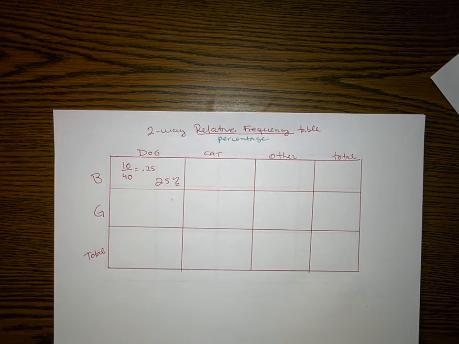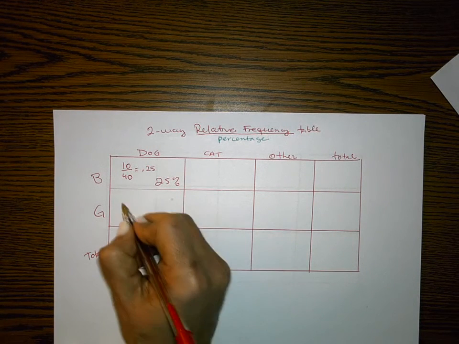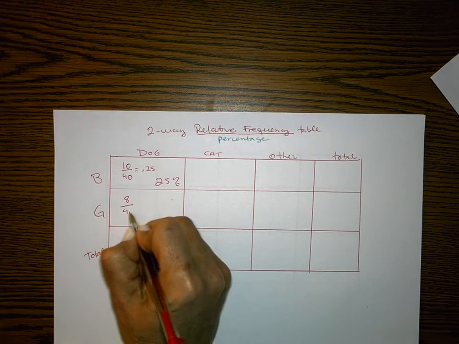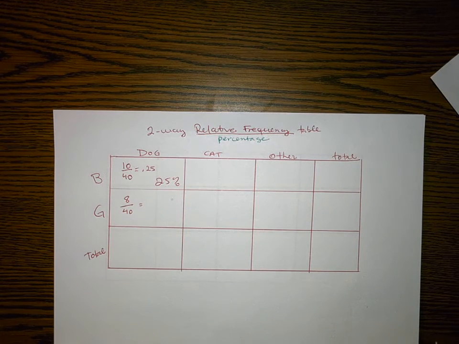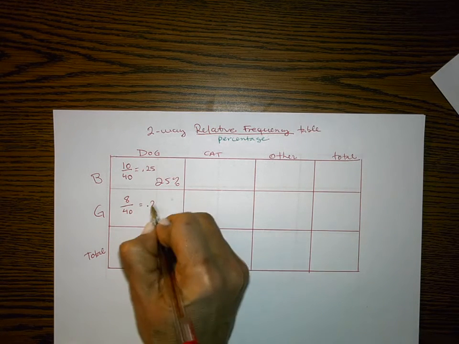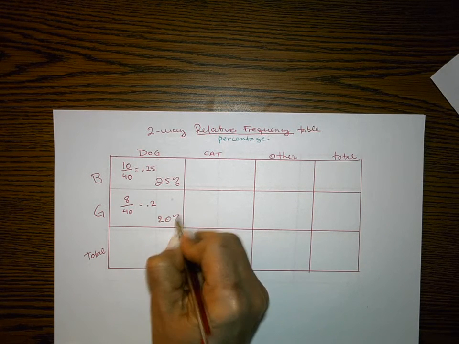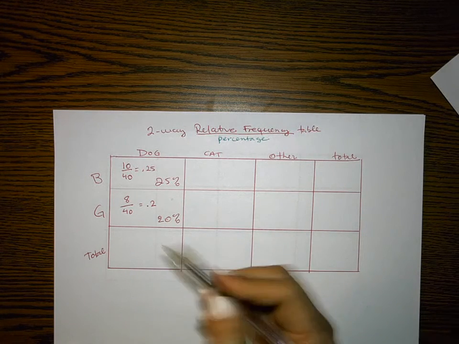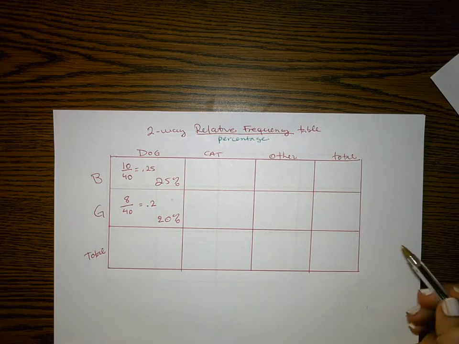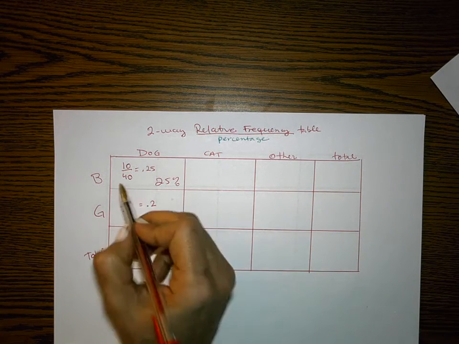So I'm going to switch everything to percentage. This other one would be 8 girls divided by the grand total, 8 divided by 40. If you do it, you get 0.2, and if you multiply 0.2 by 100, you get 20%. And you're going to do this for every single thing. Go ahead and switch it, look, I'm dividing by the grand total.